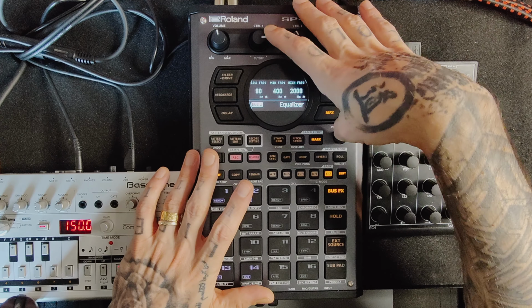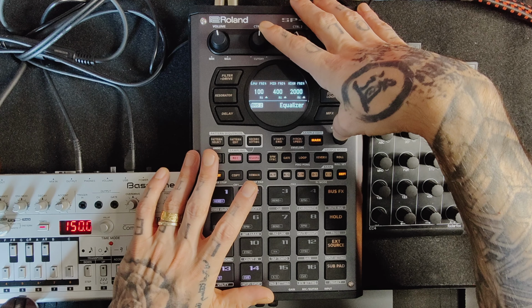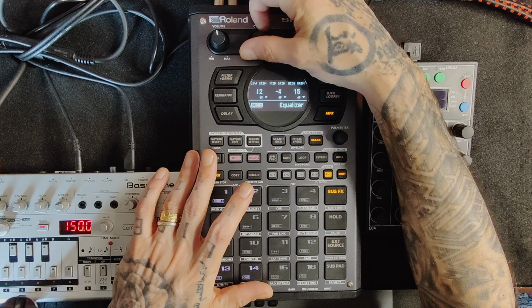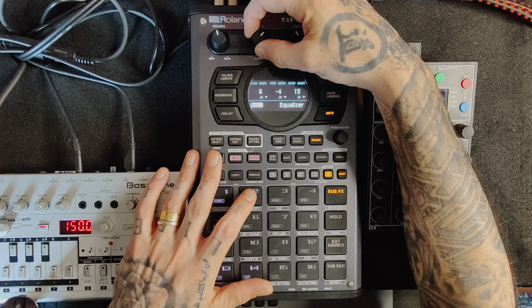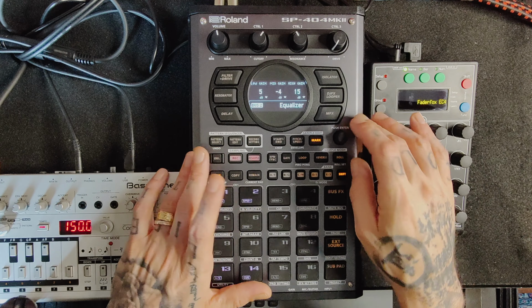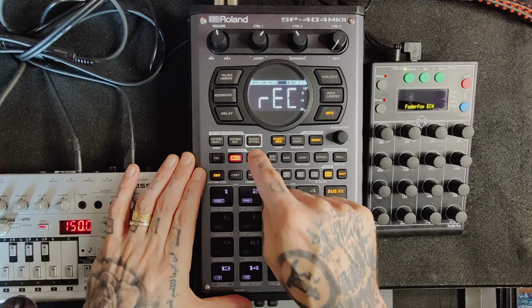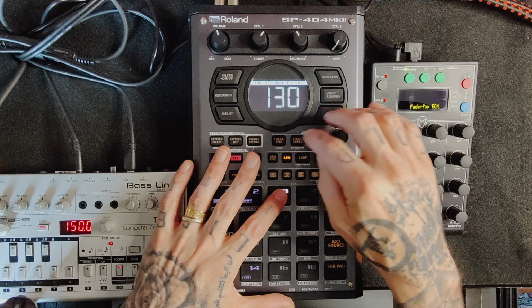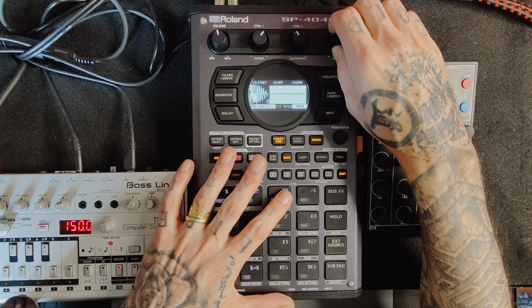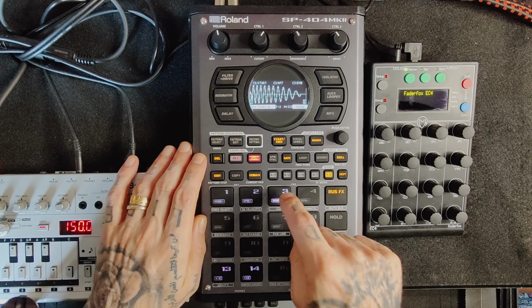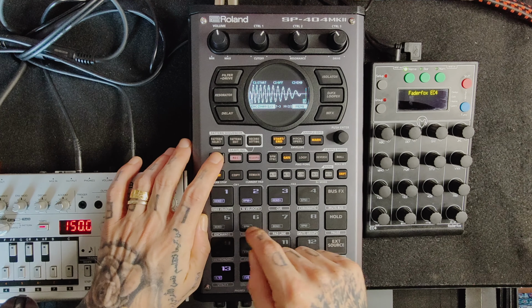And let's try maybe 100. Yeah. Nice. So let's resample. It's a little bit more clean, right?